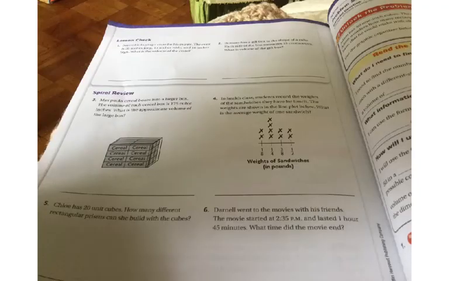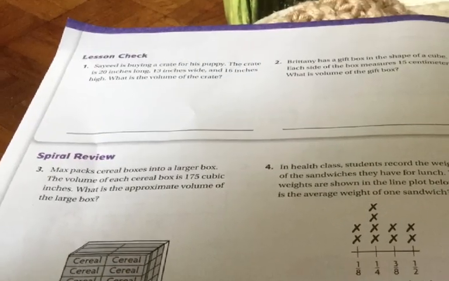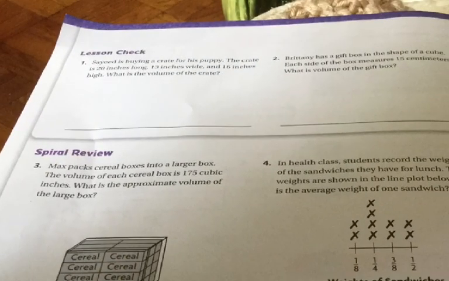I don't know if you're like me, but this is my favorite part of our math day. I like these questions. Kind of see if I understand what's happening.